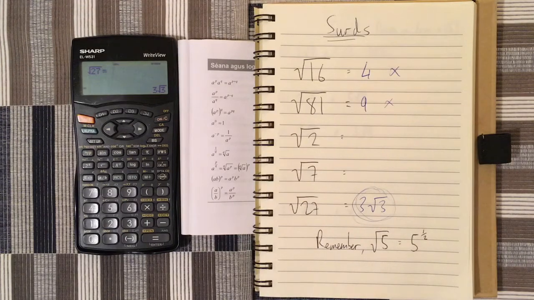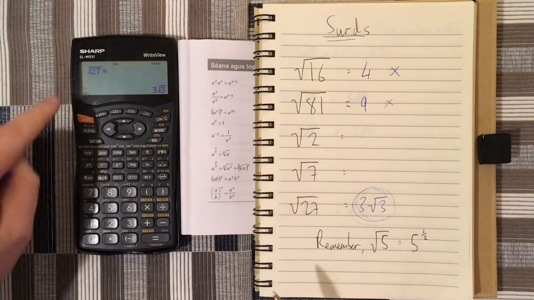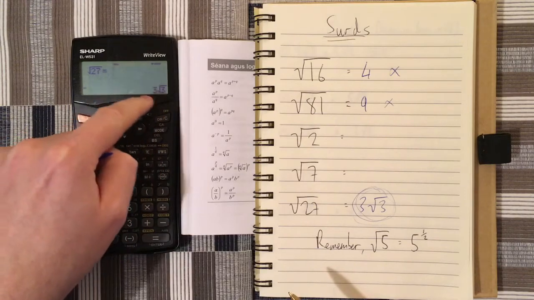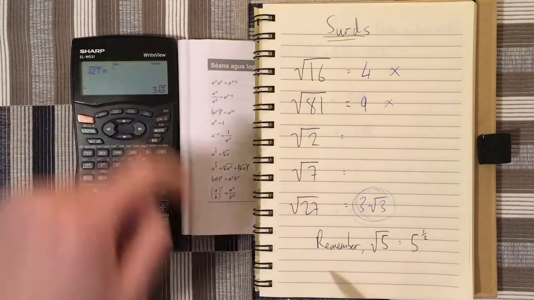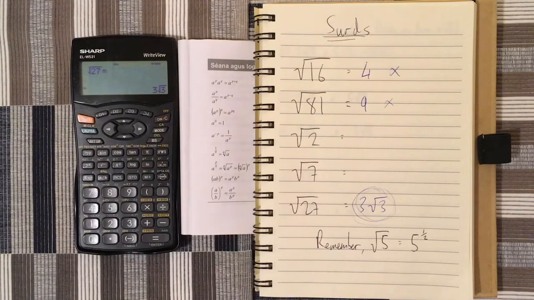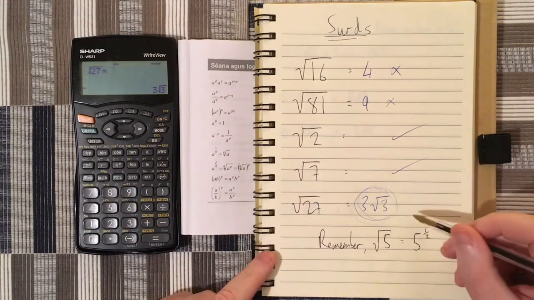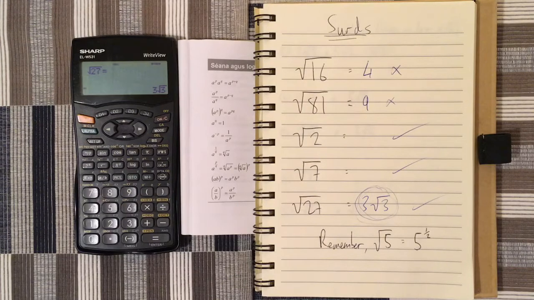Okay, so if you see a question that asks for an answer in surd form and you get square root of 27 as your answer, don't think that's grand, I've got a square root, I can move on now. Just put the square root of 27 into your calculator and see if it simplifies down. So this is its simplified surd form, and that's what the question will be looking for. So root 2 is a surd, root 7 is a surd, 3 root 3 is a surd. All right.